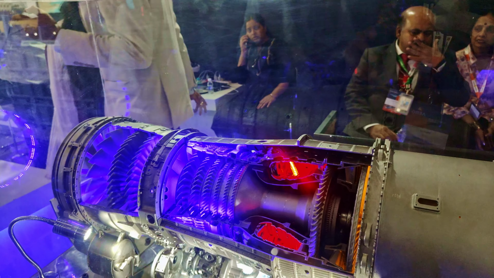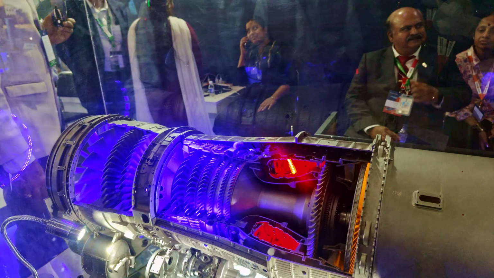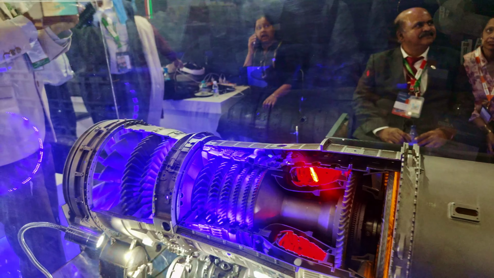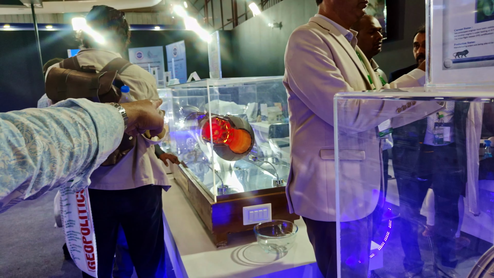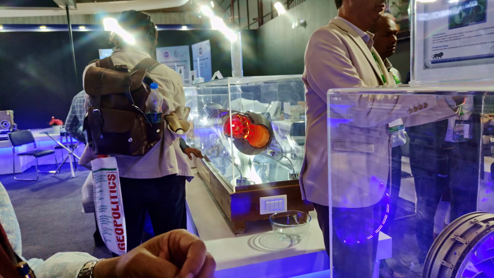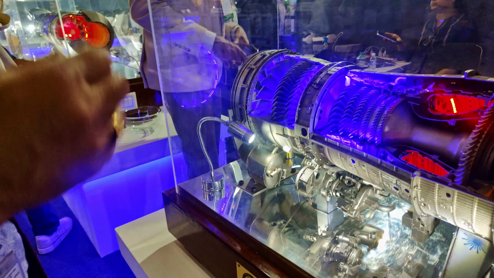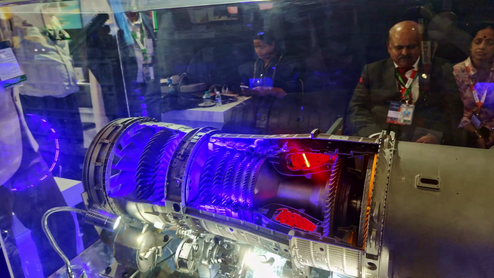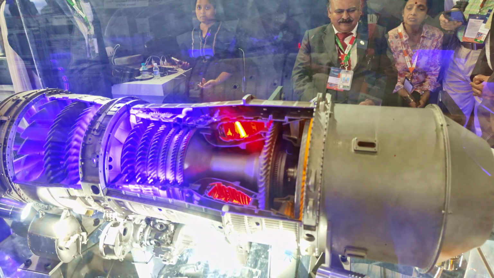Usually these fighter jets have a moving nozzle, a variable exhaust nozzle, and afterburners are also there. When an enemy attacks or you want to go fast, we ignite the afterburner, so we get high thrust. That is not here.